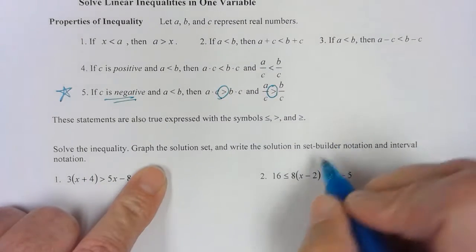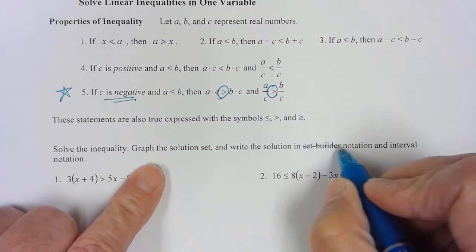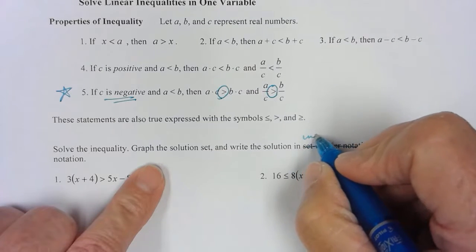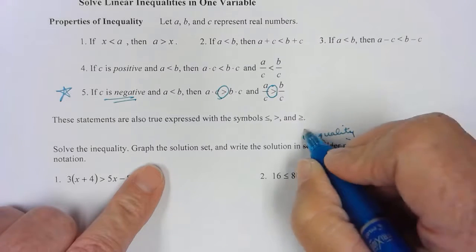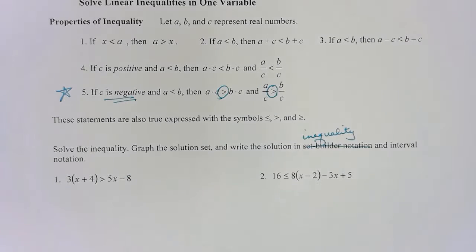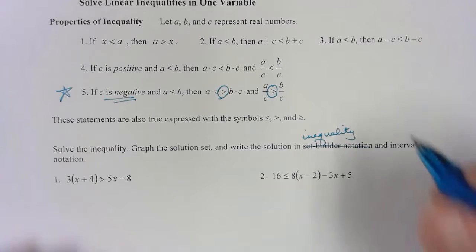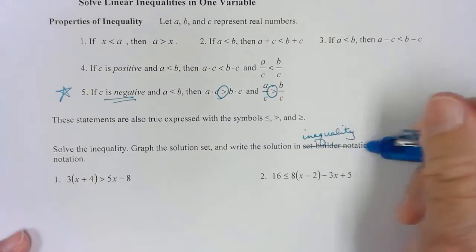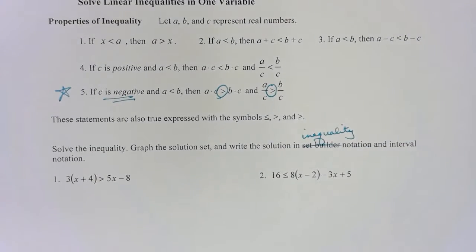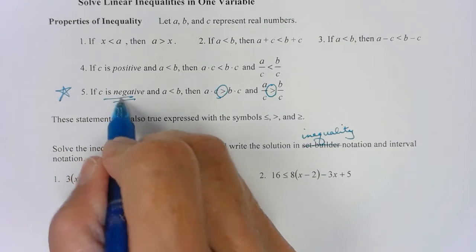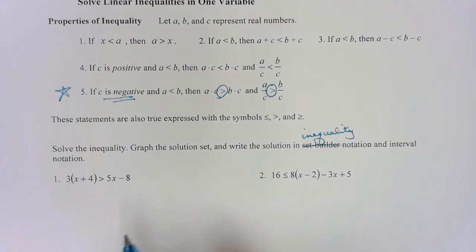So now we're asked to solve the inequality and graph the solution set. Write the solution in, I can't stand set builder notation. I want inequality notation. If the directions say that, you need to talk with your instructor, but I like inequality notation. I can't stand set builder. And interval notation. And that's what we learned prior to this. So we solve these the exact same way as we do equations, except we have to remember this one instance and what we have to do with the inequality symbol.